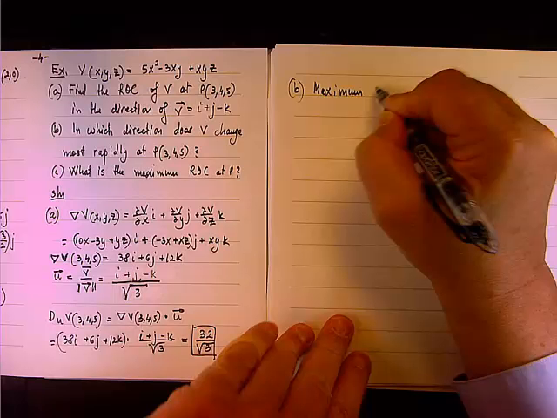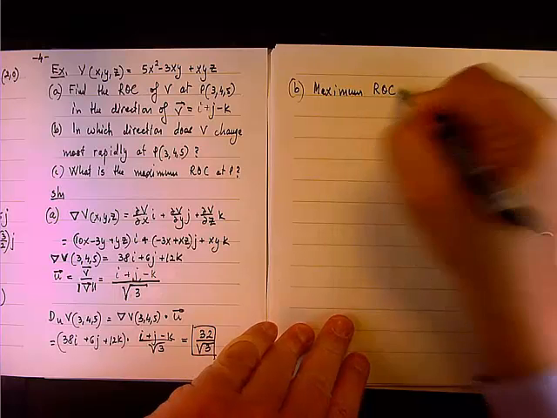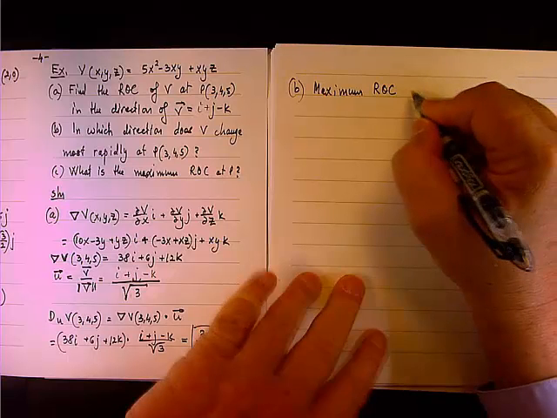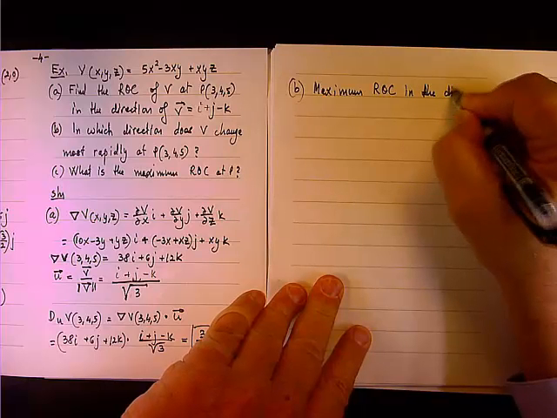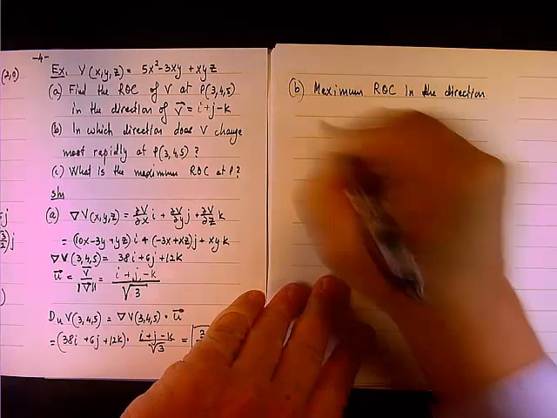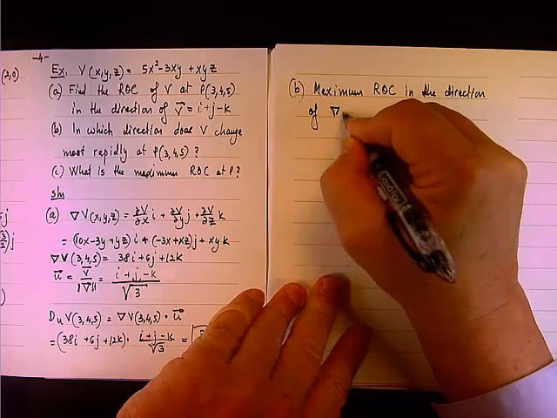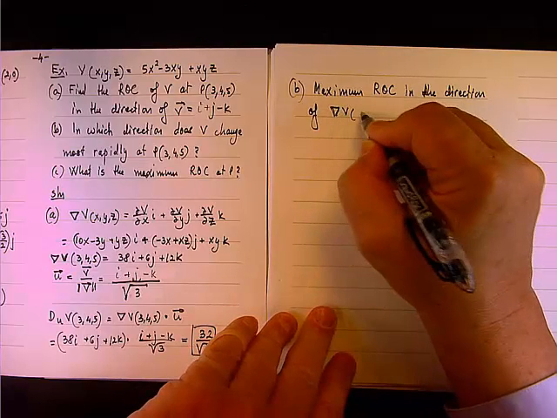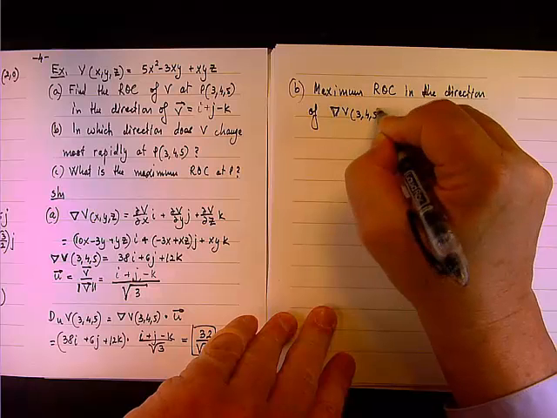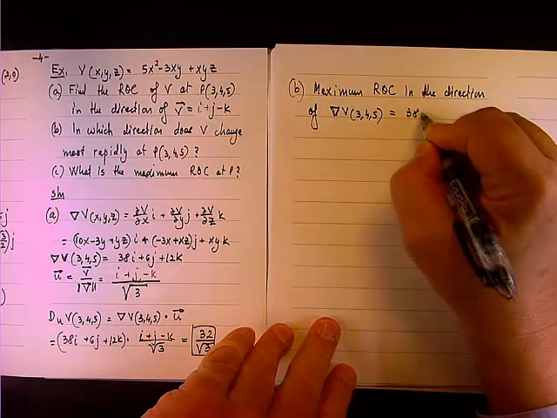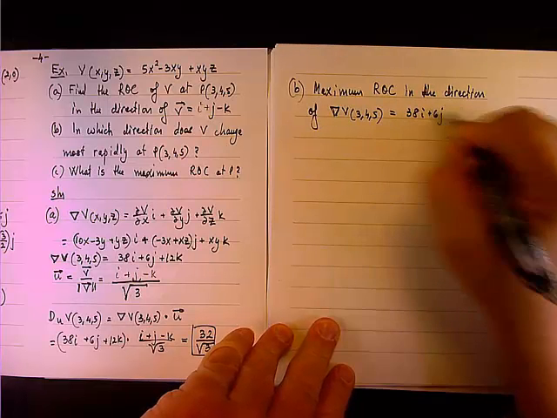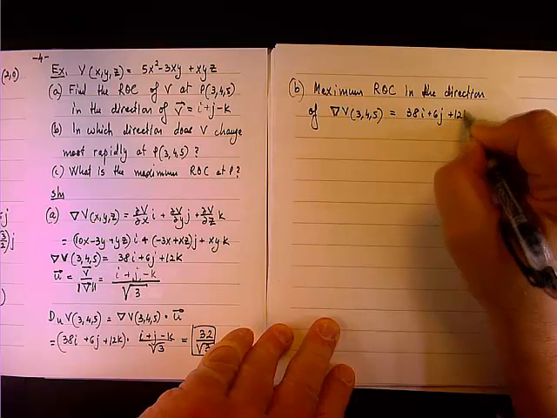So the maximum rate of change, and that will be the result. So it will be 38i plus 6j plus 12k.